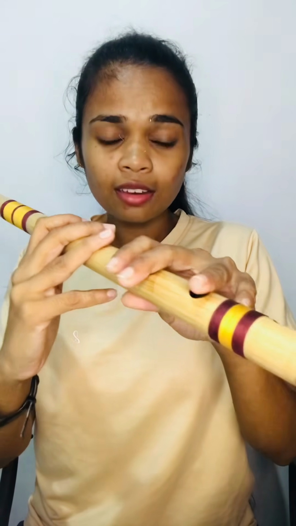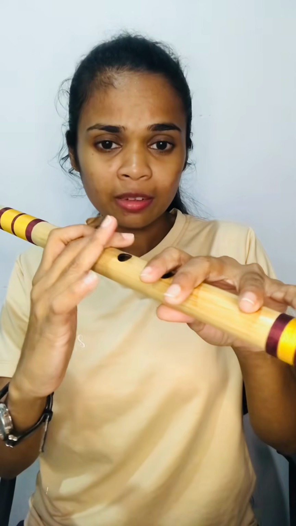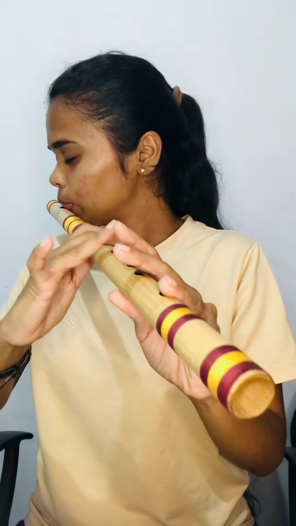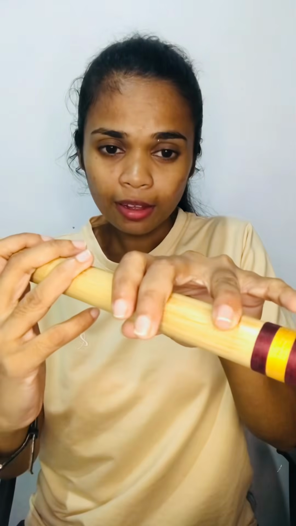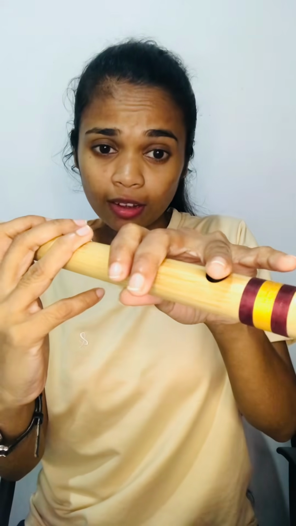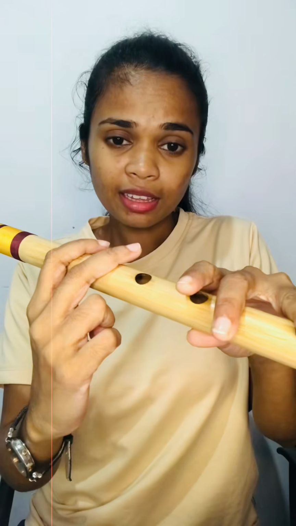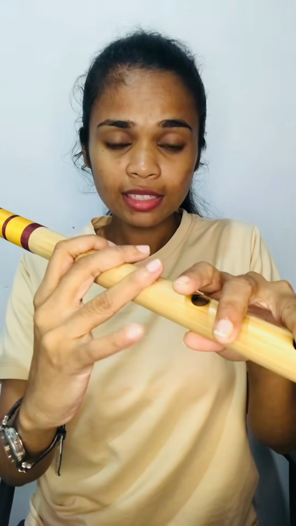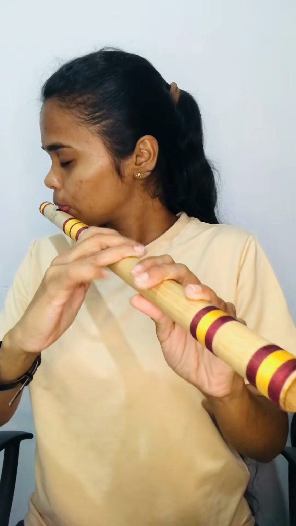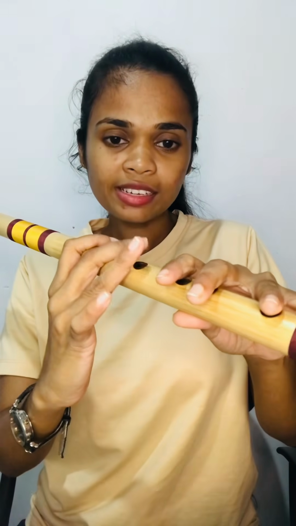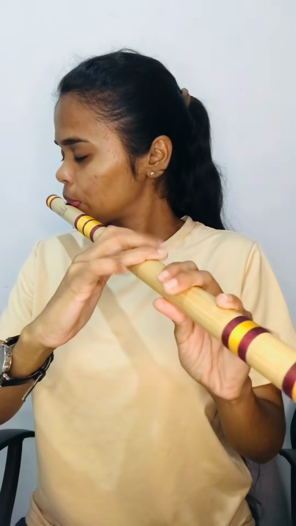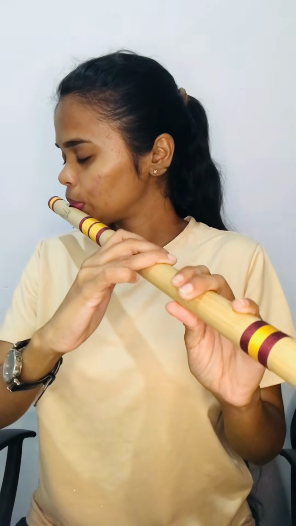sa, and then pa dha pa ma re re ma ga re sa re sa, like that. Pa dha pa ma, pa komal dha pa, ma re komal ga re sa re sa, pa dha pa ma re re ma ga re sa re sa, and then same line for 2 times.